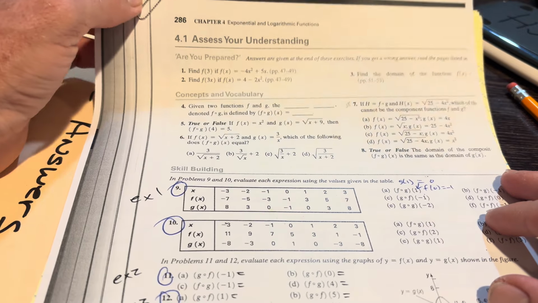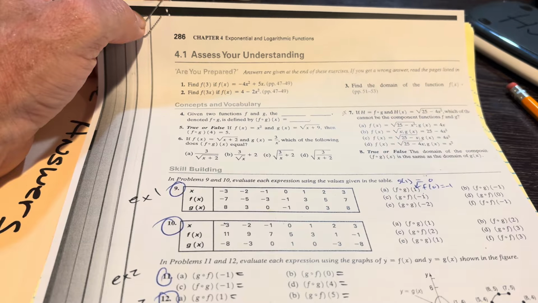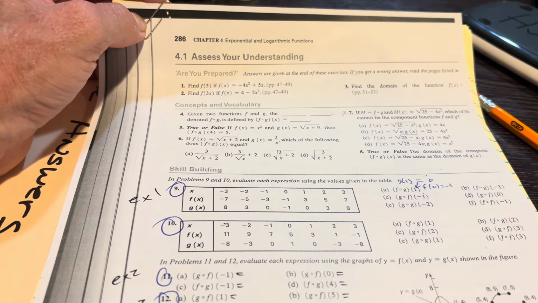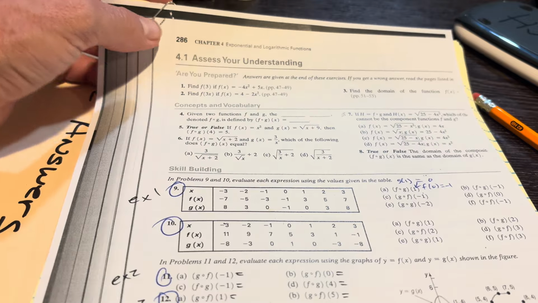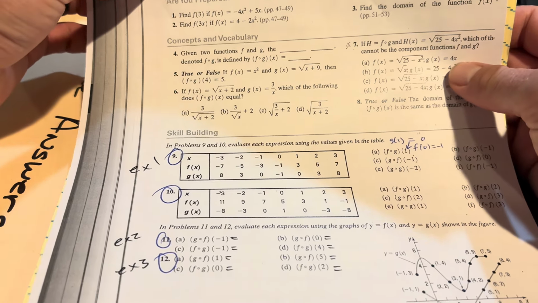And what I want to do is I'm going to start section 4.1. First off, chapter 4, I think, is going to be right in our wheelhouse: exponential and logarithmic functions.